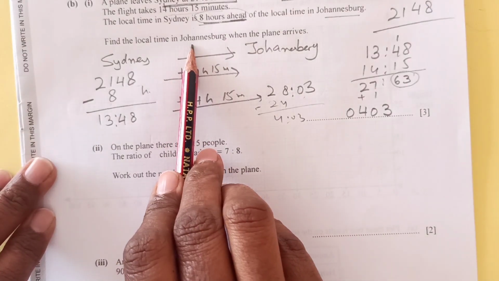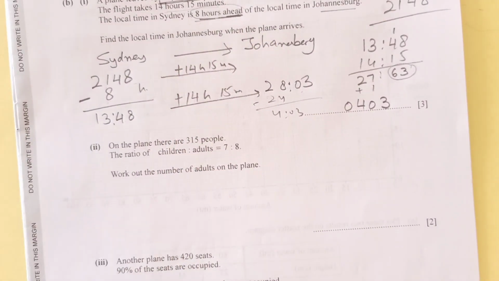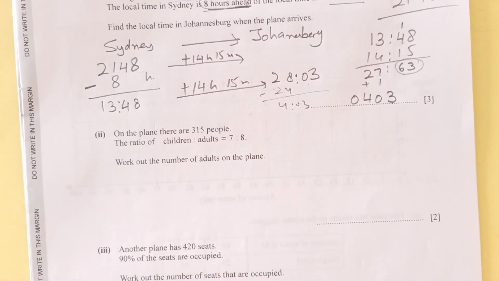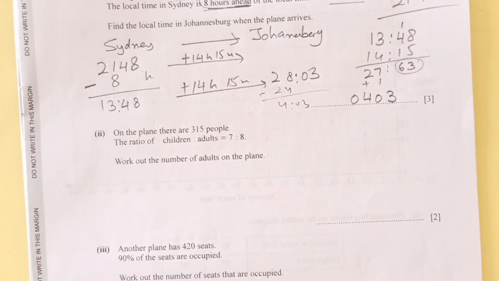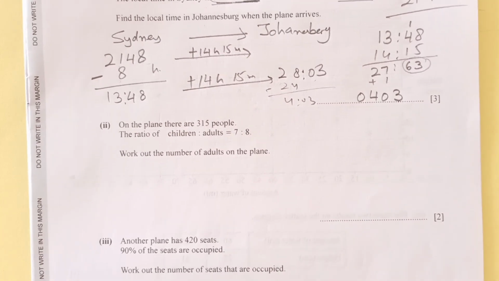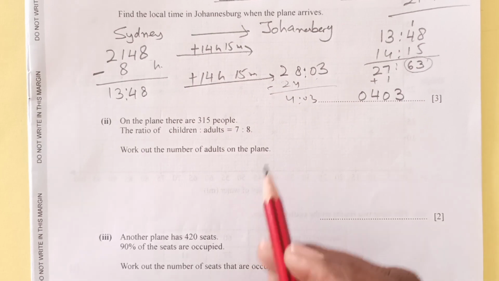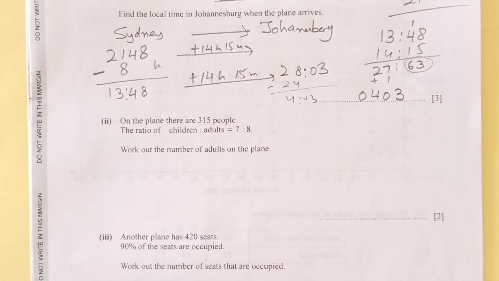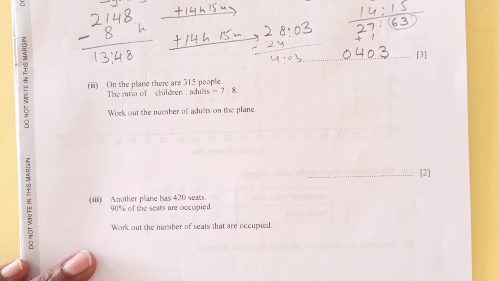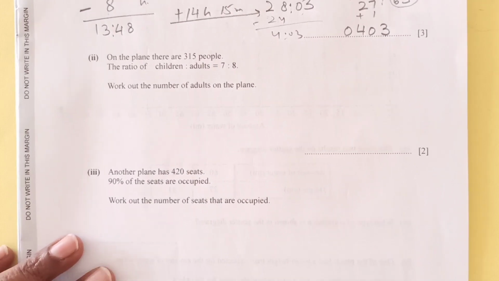Where? In Johannesburg, when the plane arrives there, right? So these kinds of questions are a bit tricky, but try to be practical in dealing with time. You need to do calculations. Don't try to use a calculator. You can do it easily on your own by putting in some logic.